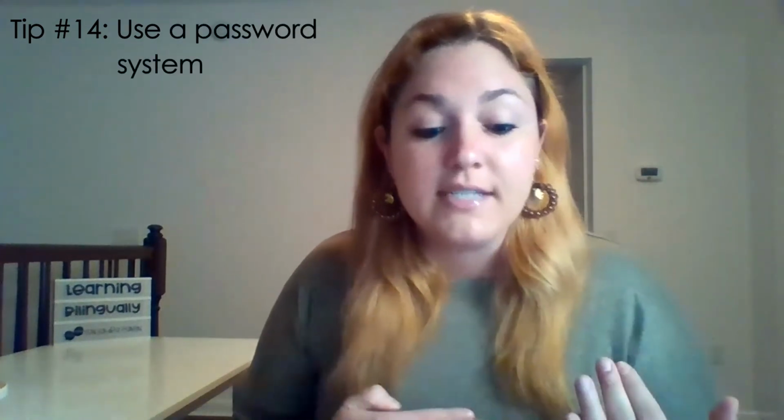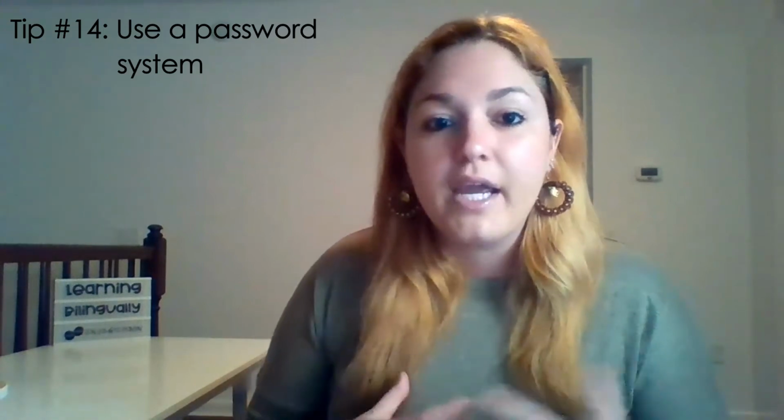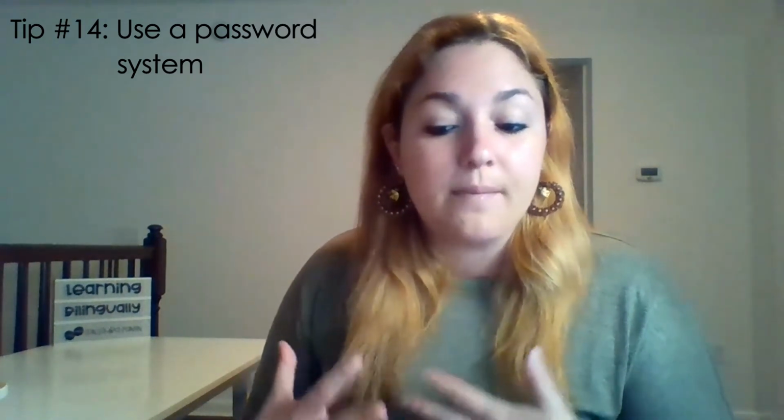Tip number 14, use a password question answer system to enter the classroom or go from center to center or from activity to activity or however you want to incorporate it in your classroom. When I taught kindergarten, I had a weekly password posted outside of my room, which usually was an important word we had learned and had practiced the week before. So to keep reviewing it, they had to say that word every time they entered the classroom.